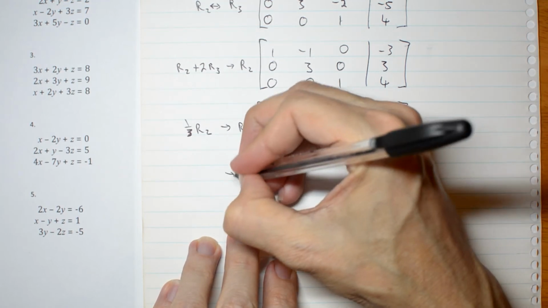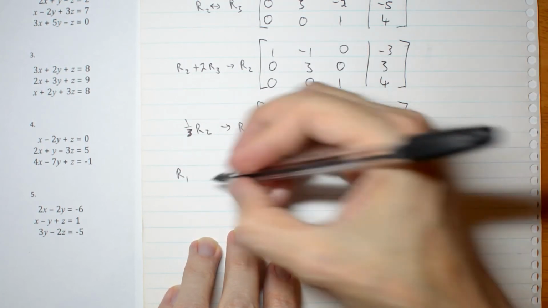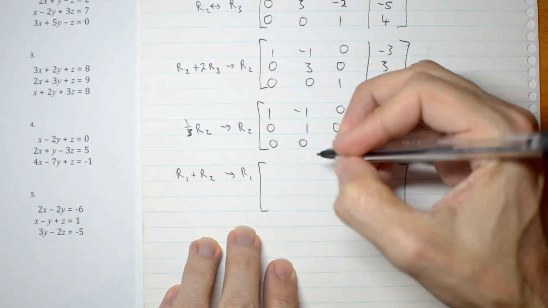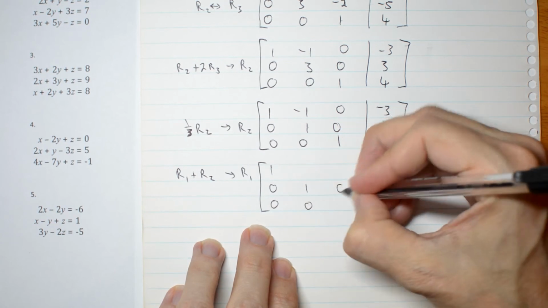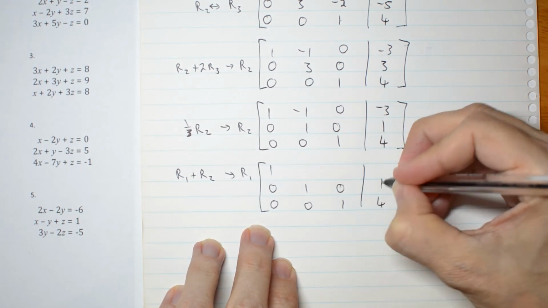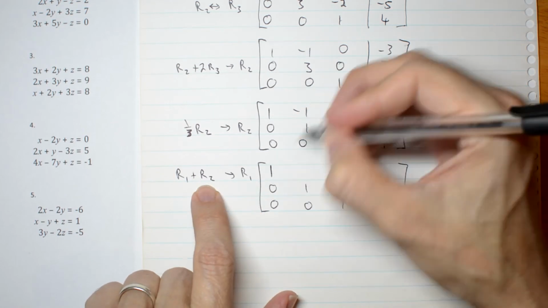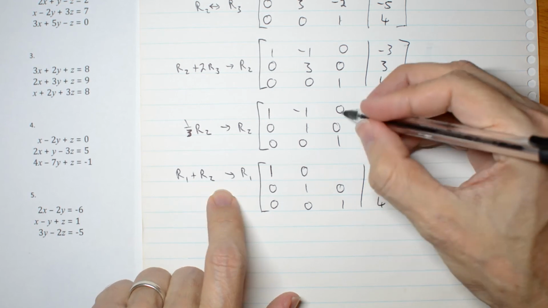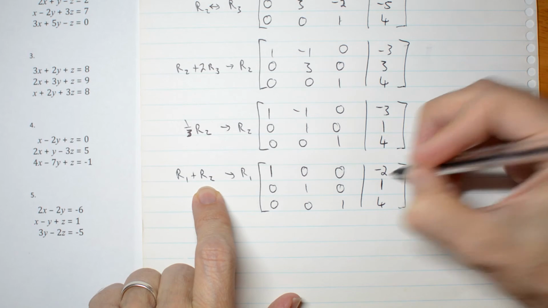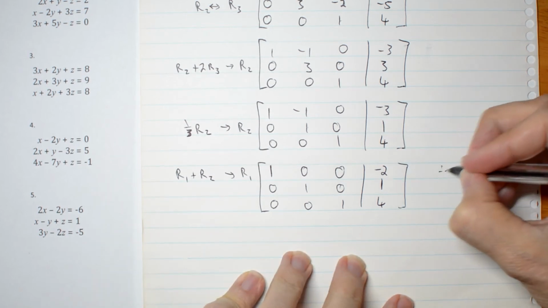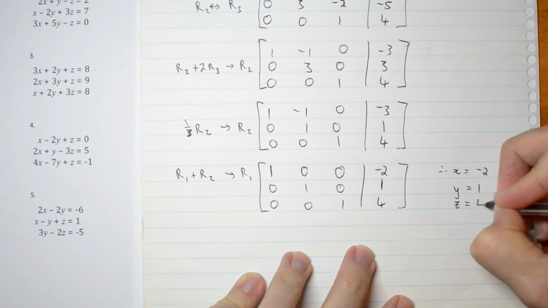Row 1 is going to become row 1 plus row 2 to make that 0, plus row 2. I should copy the other two rows because they haven't changed. 1, 4. Sorry about that. Row 1 is going to become, this one hasn't changed. Add row 2, that's a 0, that's what I wanted. 0 hasn't changed. Negative 3 plus 1 is negative 2. So x is negative 2, y is 1, and z is 4.